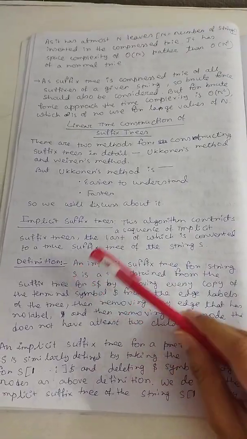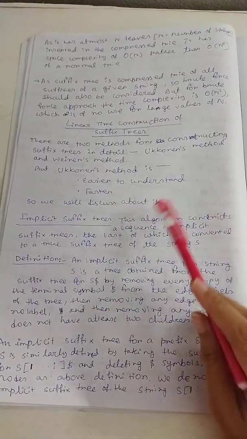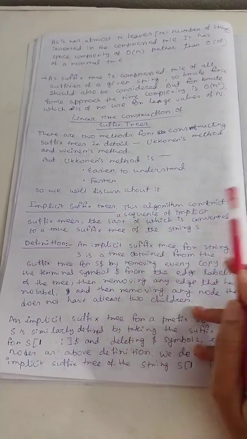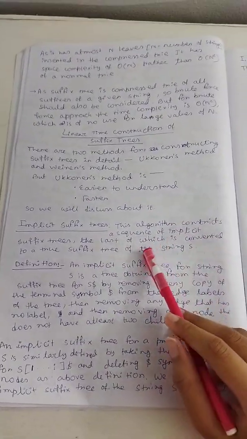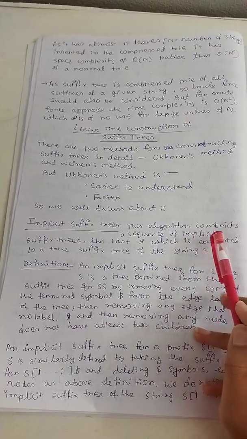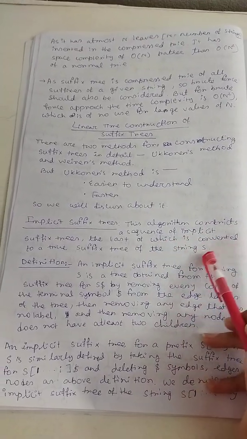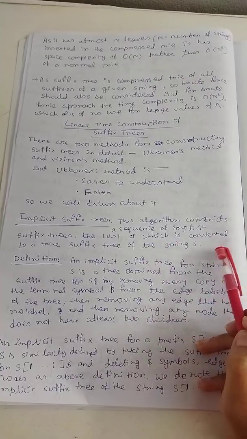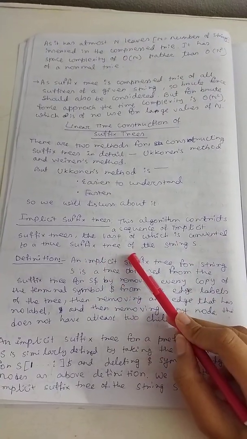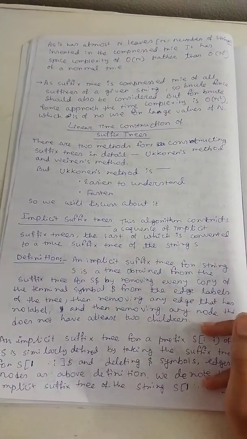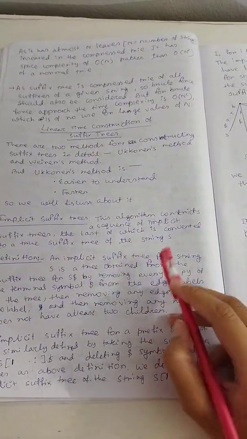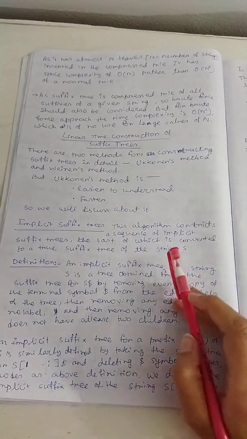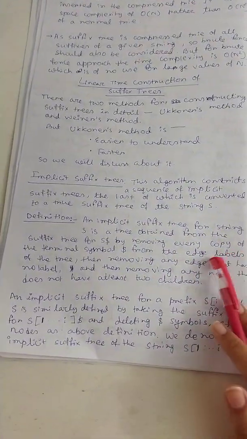For Ukkonen's method, we will use the concept of implicit suffix trees. This algorithm constructs a sequence of implicit suffix trees, the last of which is converted to a true suffix tree of the string s. So first we will use some general suffix tree, then we will convert it into an implicit suffix tree.